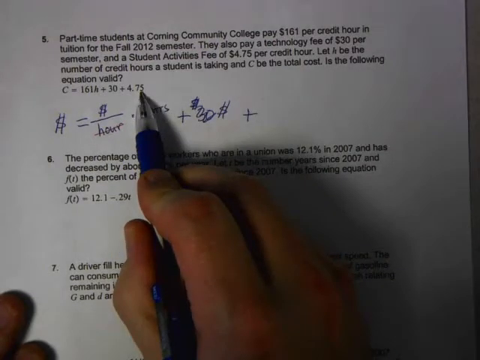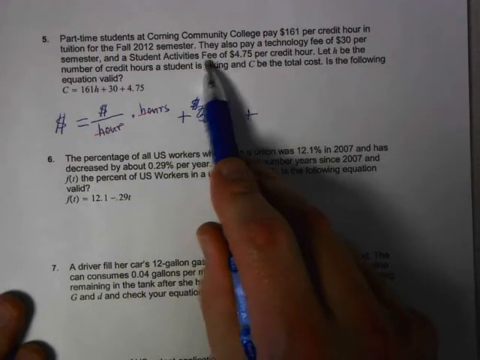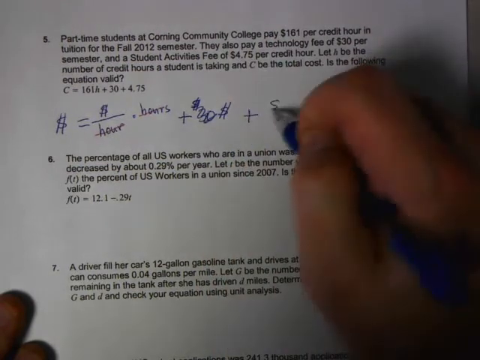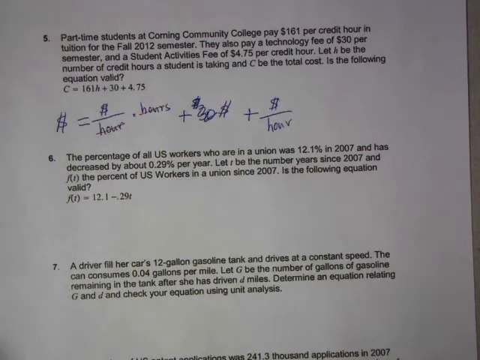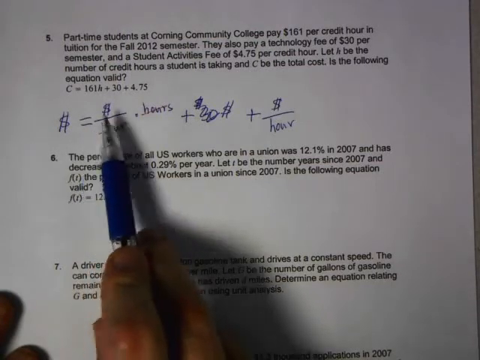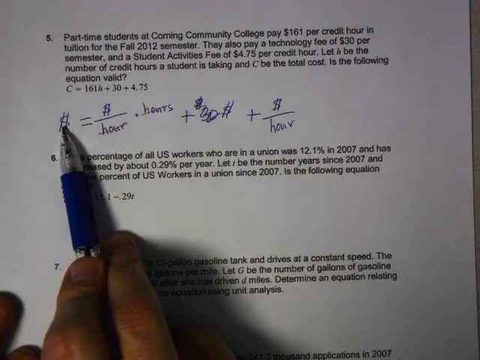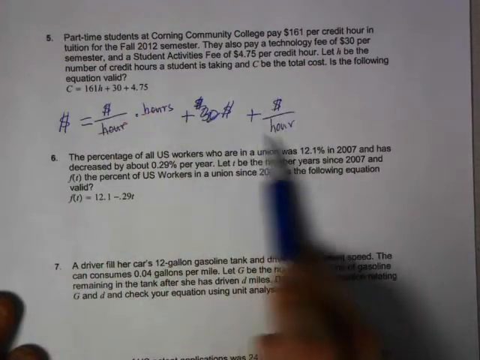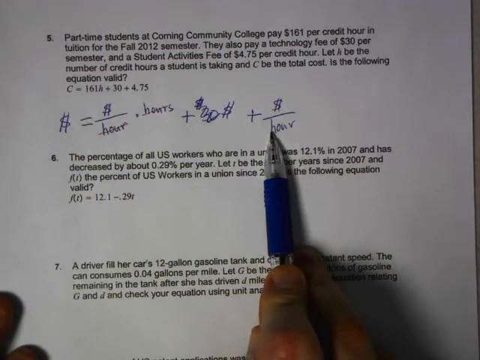plus 4.75. 4.75 is an activity fee. Dollars per credit hour. Dollars per hour. So that would tell me that this equation is wrong because I have money, dollars, equals dollars plus dollars plus dollars per hour. I need money equals money. I can't have dollars per hour over here.